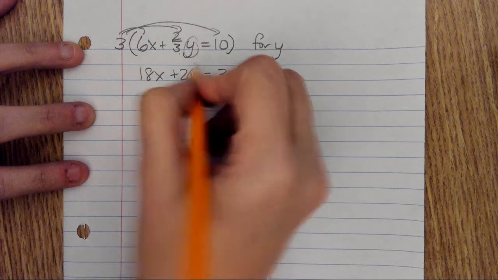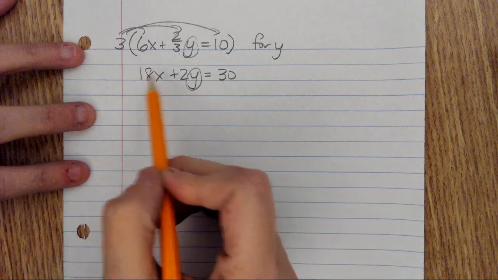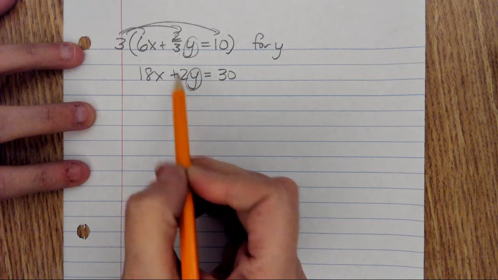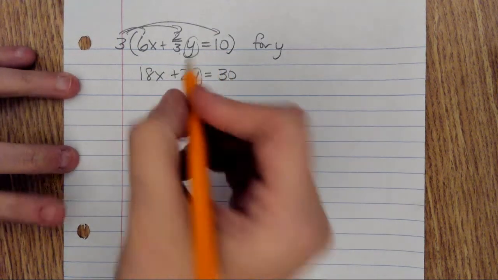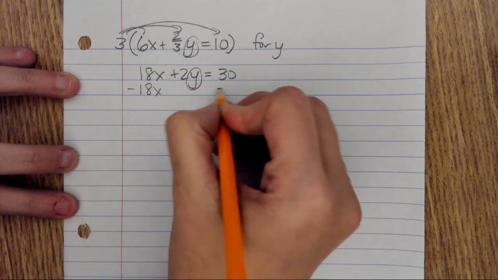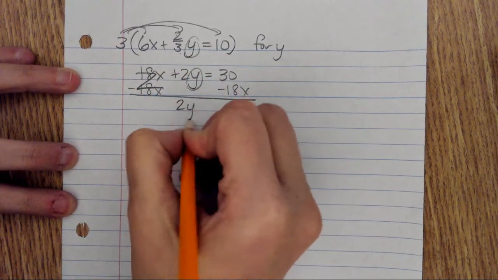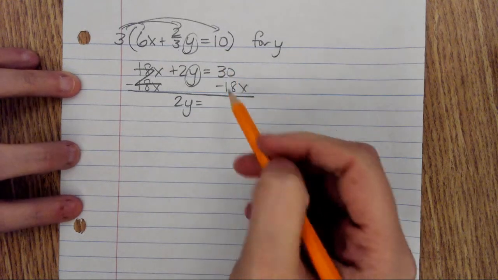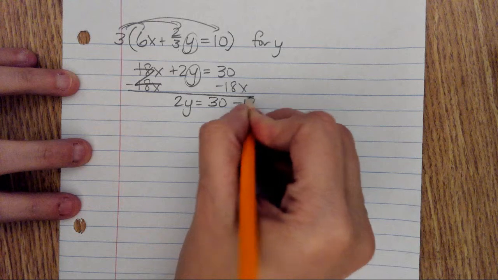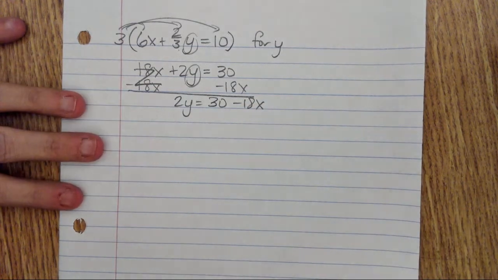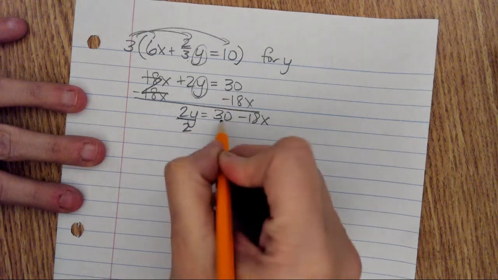Now again, I want y to be isolated. I have this whole other term. Remember, I can't divide by 2 until all that's on this side of the equal sign is 2y. So I've got to get rid of this 18x. I'm going to subtract 18x. Okay, that zeroes out. I have 2y equals, and it doesn't matter whether you say 30 minus 18x or negative 18x plus 30. Let's do 30 minus 18x because I don't like having a negative in the front. Now I can divide by 2.